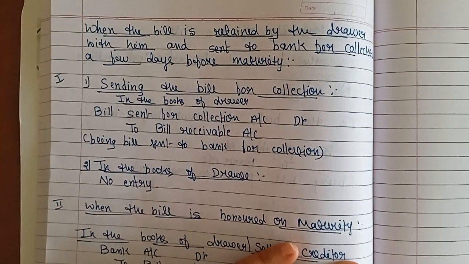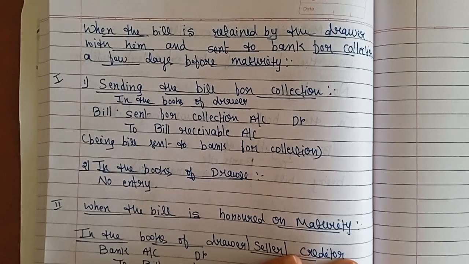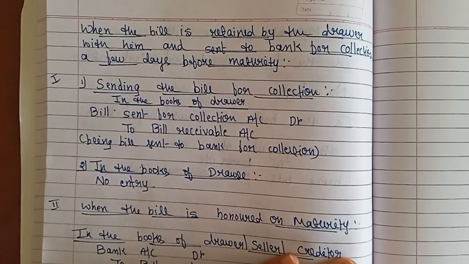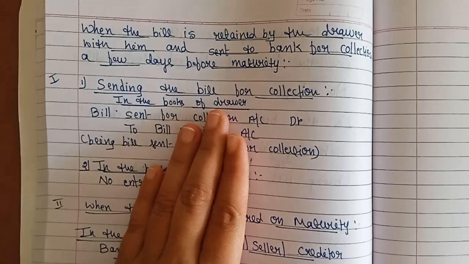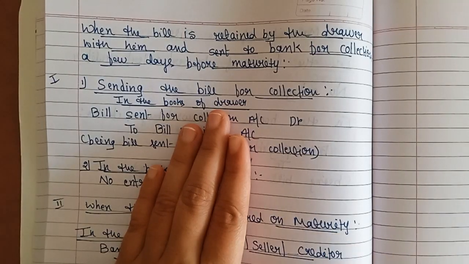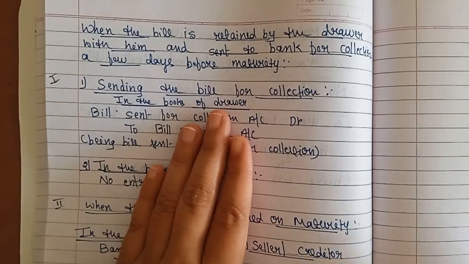It means he is not going to receive the money directly from the drawee. So the bank will collect the amount from the drawee on the due date and credit it to the drawer's account.